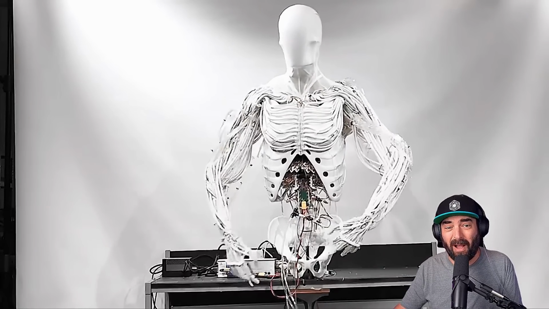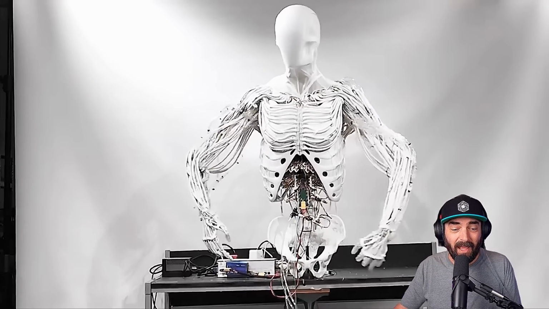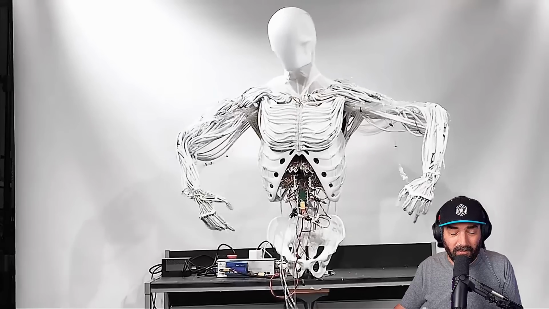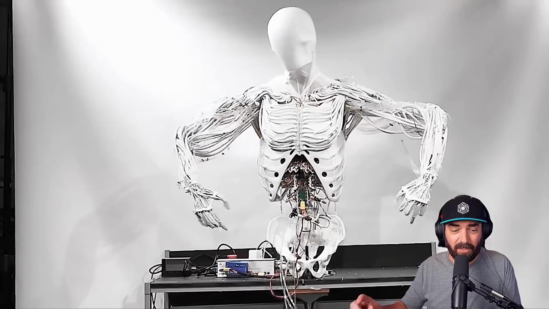It looks like the robots from Westworld to me. And this is one step closer to that actual reality. I wonder if the people who are making this saw how that show ended.